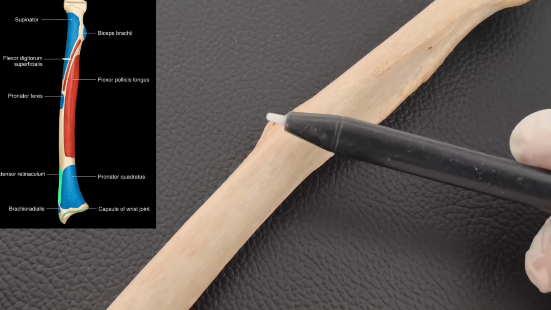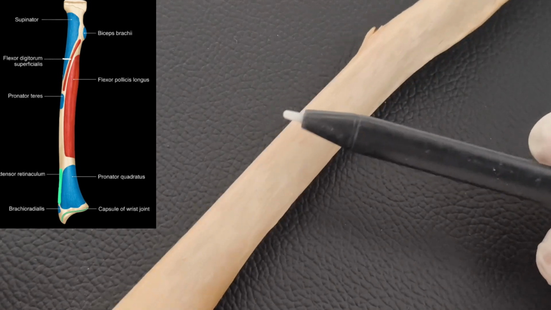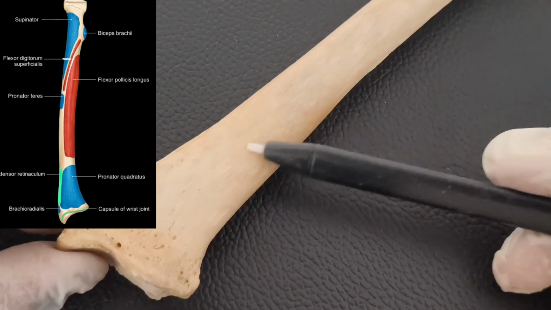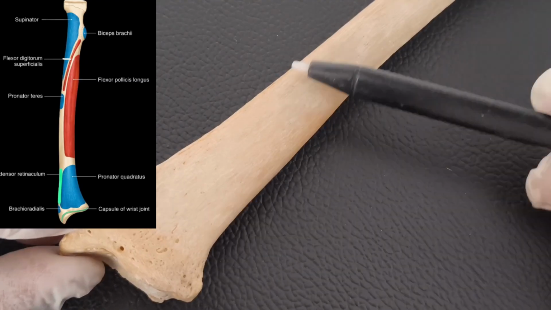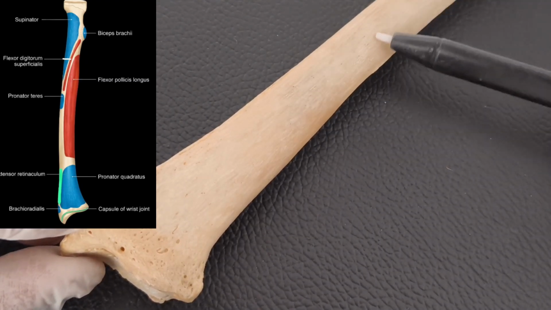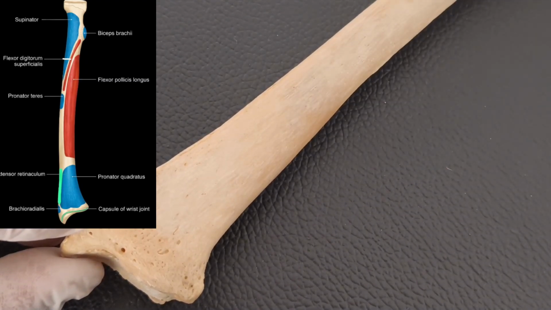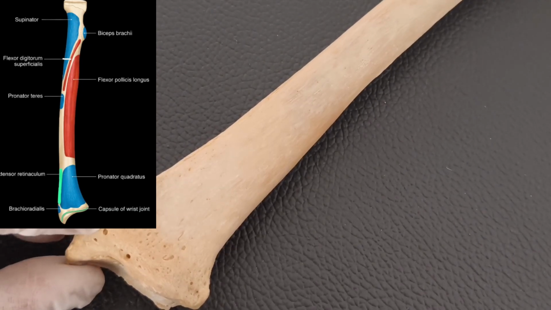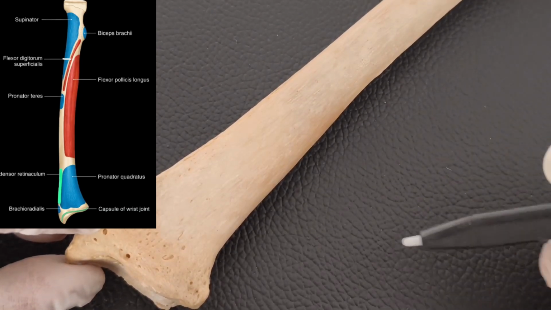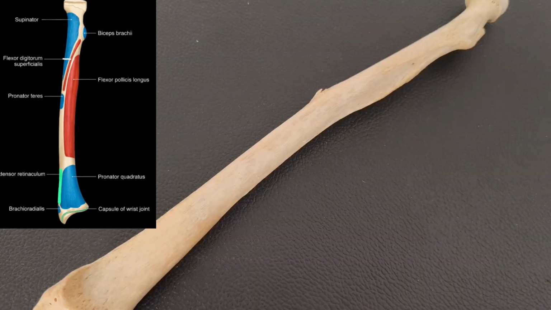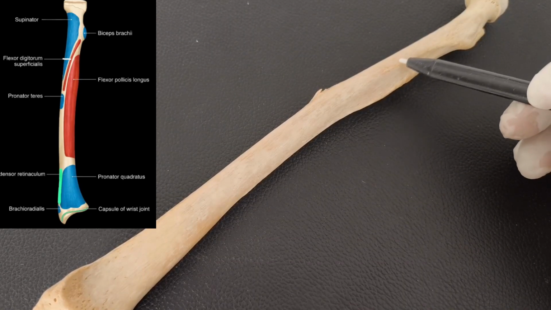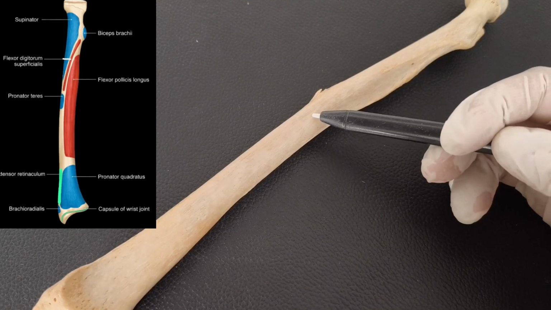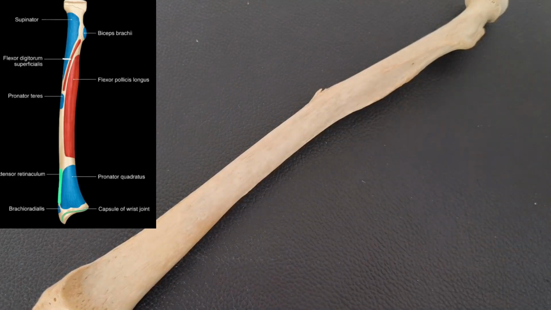And just below that, from the lower part of the anterior surface, along with the medial part of the lower end, we have a muscle called the pronator quadratus muscle. So pronator quadratus, lower part of anterior surface, and triangular area on the medial side of the lower end. So quickly revising, from the anterior surface we have flexor digitorum superficialis, flexor pollicis longus, and the pronator quadratus muscle.